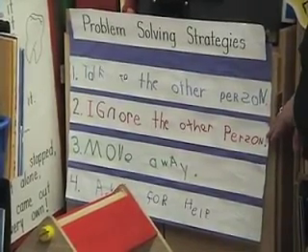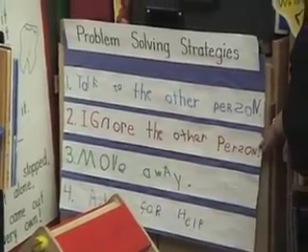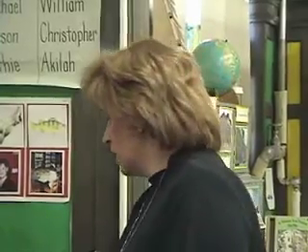Strategy number two is that they can ignore the other person. If something's happening, and not necessarily something hurtful, but something's happening, they can just ignore that. They can move away from a person. If they're sitting on the rug and something seems to be bothering them, they can just get up and move to another spot, and that's a strategy they can use. And the fourth strategy is they can always come and ask for help.